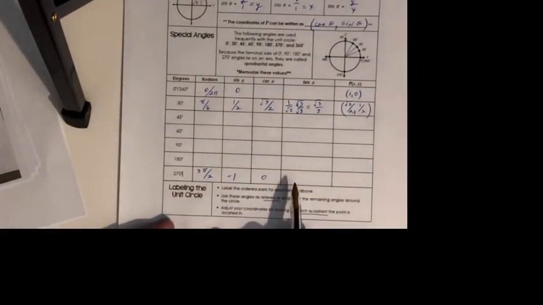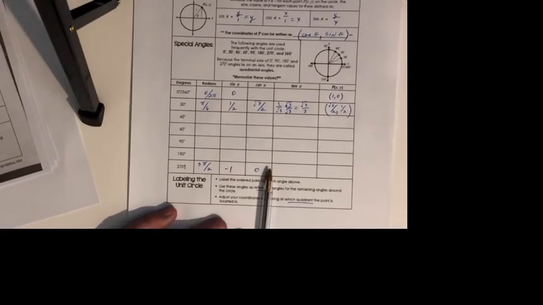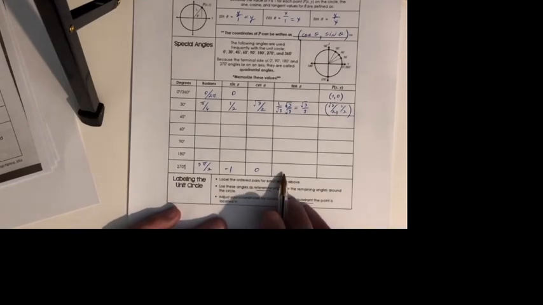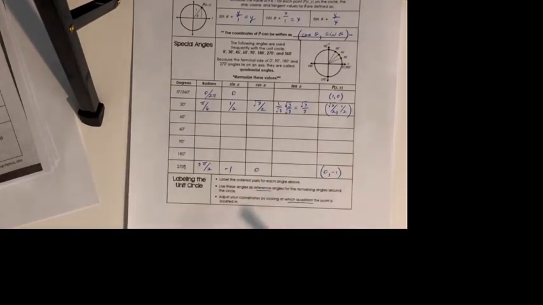Okay, let me bring that up a little bit so you can see it. And then I'm going to bring this down a little bit so you can see better that way. So then this gives me the tangent you're going to do. And remember what point we use. We use 0, comma, -1. All right?